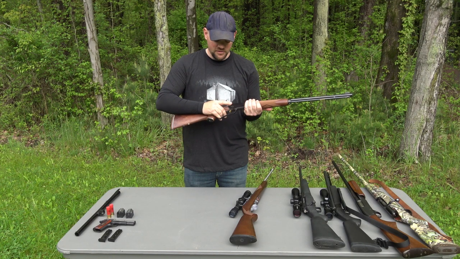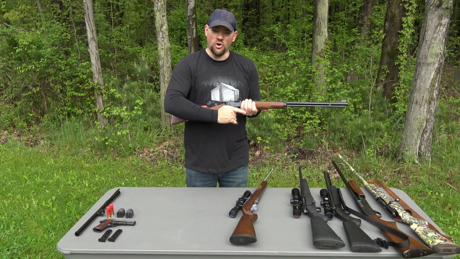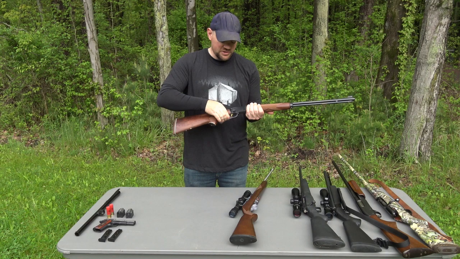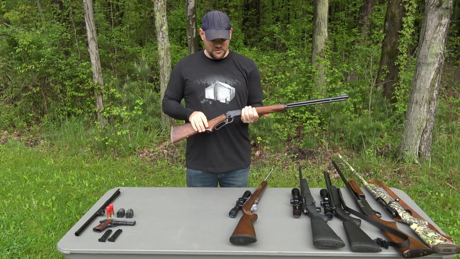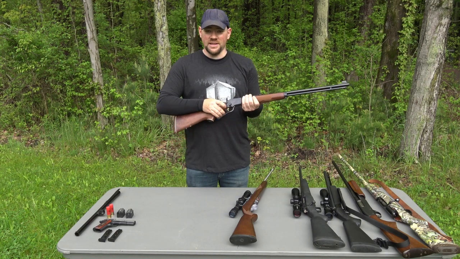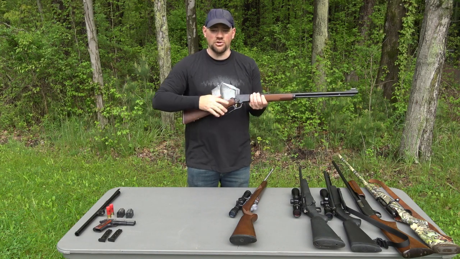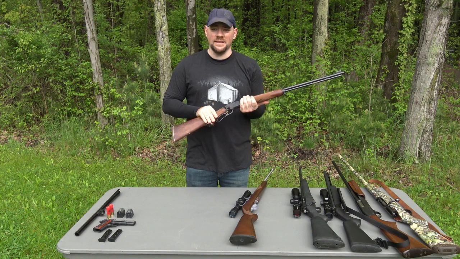So on this one you'd have to fire it, open it up to eject the round that's in there, and then when you close it, the next round gets put into place. So when you're shooting a lot, these are fun. You can really get into some motion with them. But that would be a lever action.